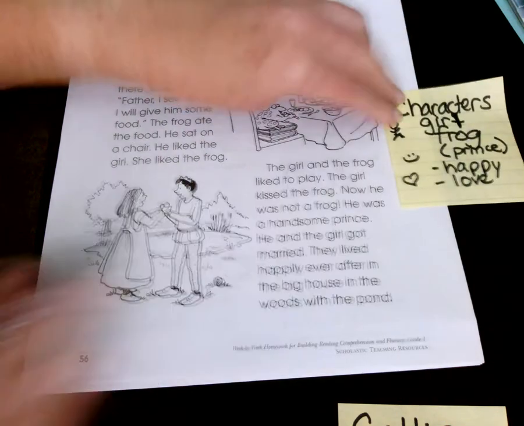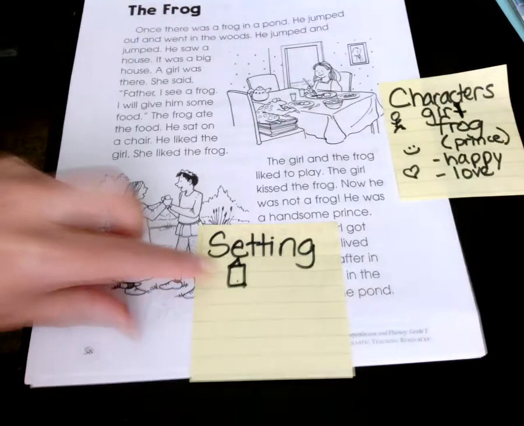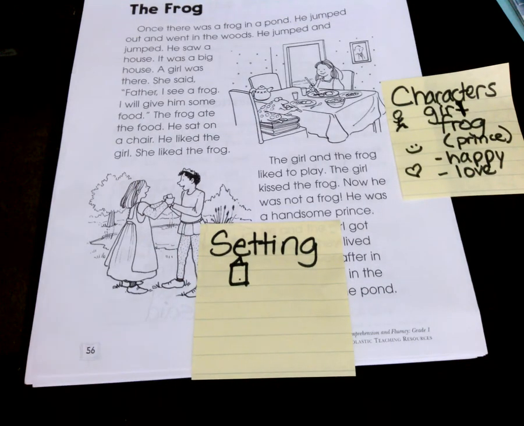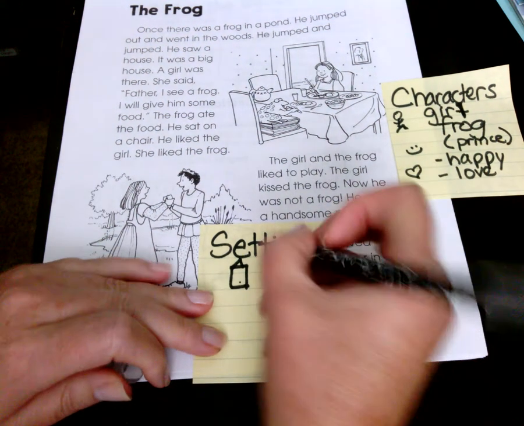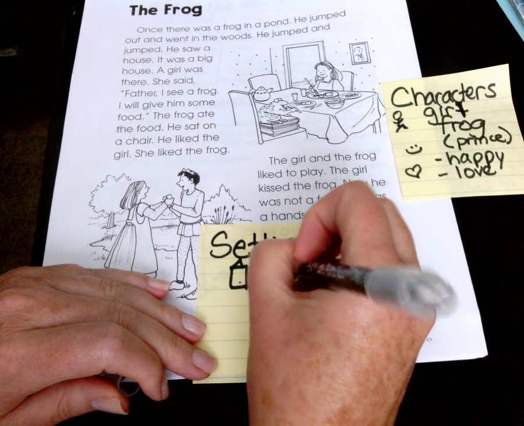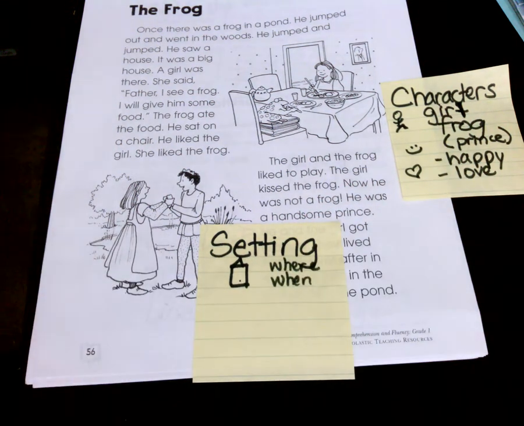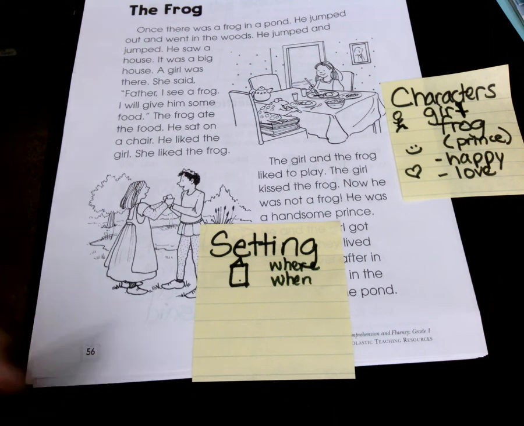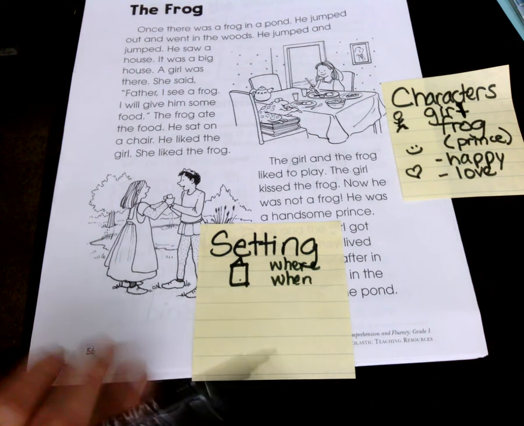Now, let's look at the setting. I drew a little building here just to help remind me that the setting means where the story takes place. So the setting can actually be more than just where, meaning location. The setting can also be when, meaning was it long ago, is it now, or is it future, or what time of year it is. Where and when the story took place.